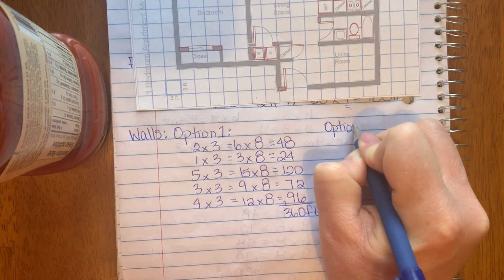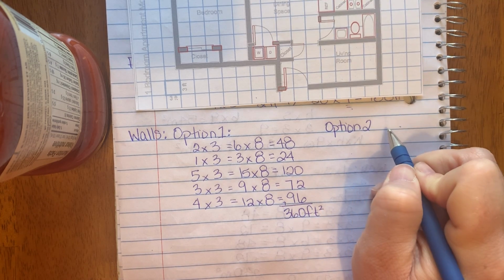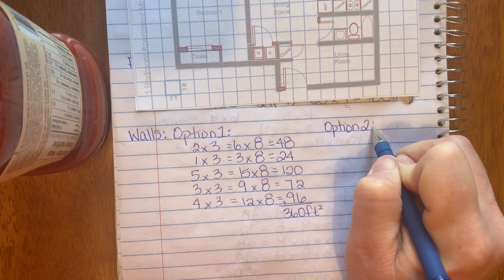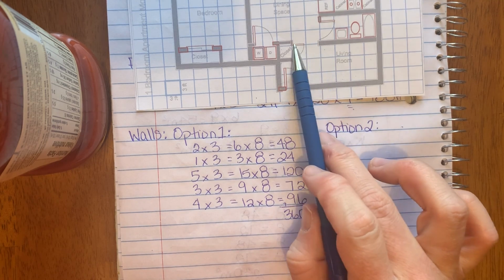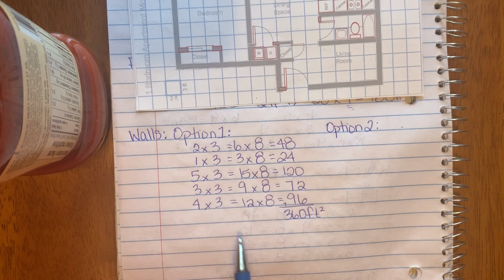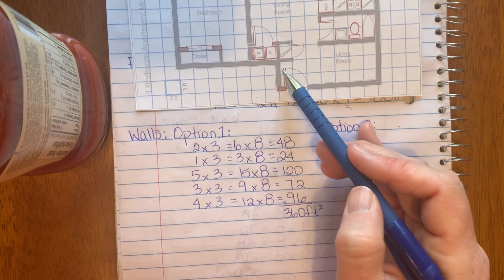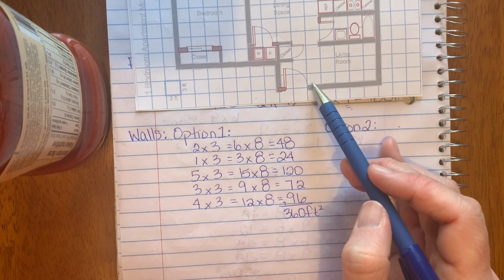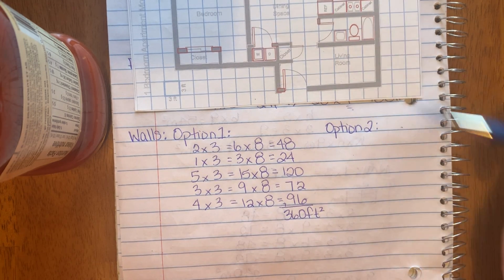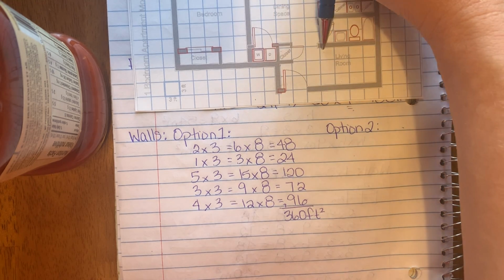Option 2 takes the total length. So this is your perimeter length, but you're going to minus the doorways, okay, and you would obviously minus the closet. But if you have this list, so you've got, okay, 1, 2, so 3, 4, 5, 6, 7, 8, 9, 10, 11, 12, 13, 14, 15.